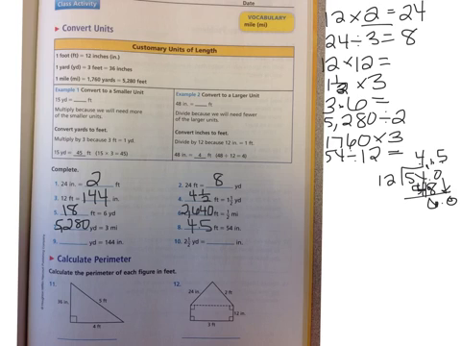Number 9 says how many yards is 144 inches? Okay, well then I have to go back up here, and there are 36 inches in 1 yard. So I'm going to have to take 144 divided by 36. And there I know I get 4 yards.